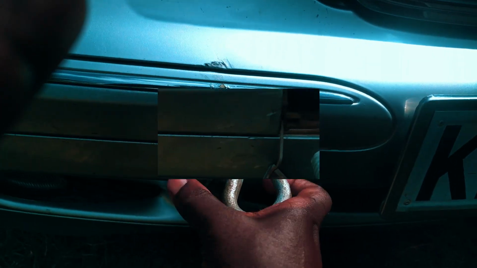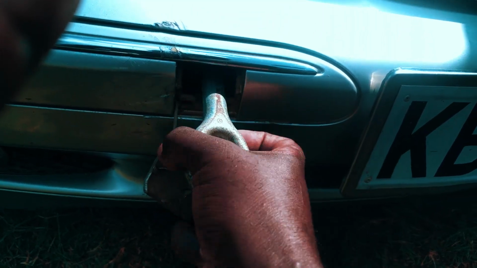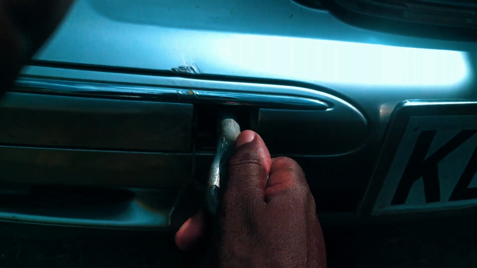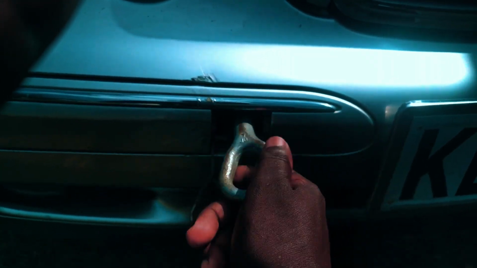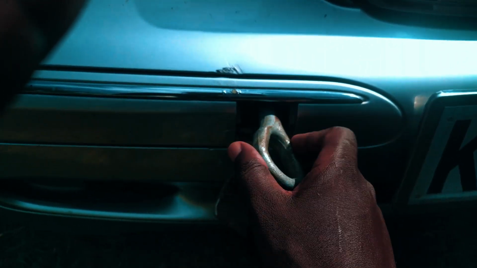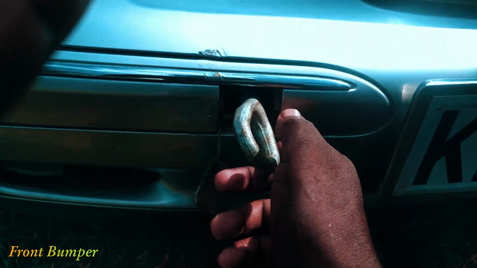When being towed, you hook it on the front bumper by turning it clockwise until it tightens enough. And to remove, you turn it anti-clockwise. Same applies to the rear bumper.